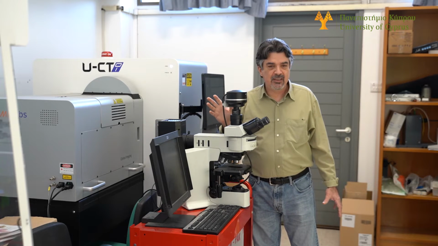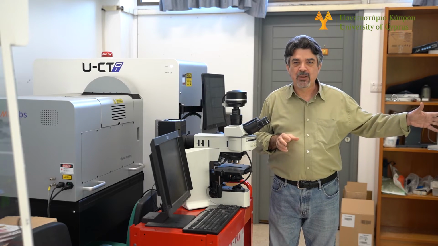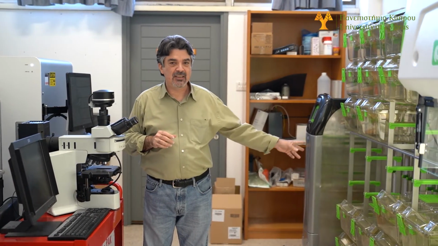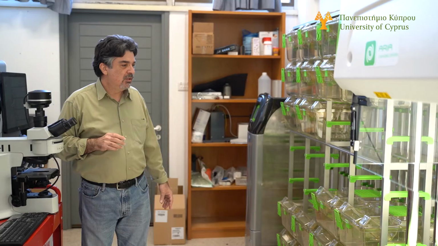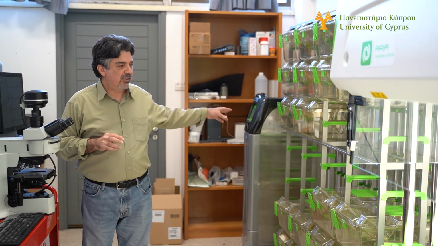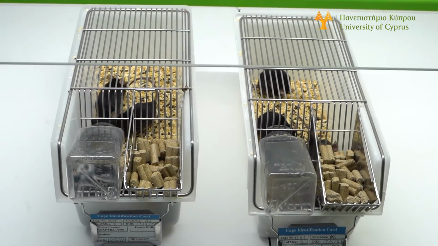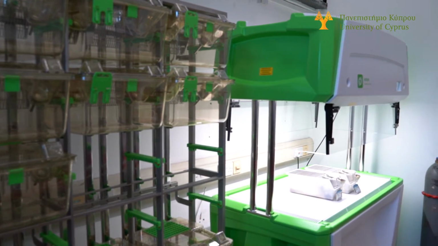In this facility, we do not breed the animals, but we do have the equipment to house the animals in a sterile fashion with individually ventilated cages in a dedicated changing station. These are HEPA filtered, so we can keep immunocompromised animals here without actually exposing them to any harmful agents.